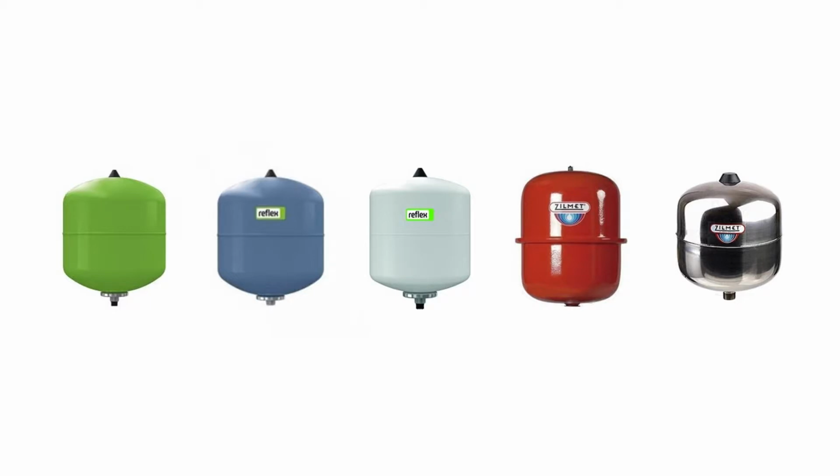As you can see, vessels can be of different colors: white, gray, green, red, blue. In most cases, vessels for heating are red, for water supply systems blue, white for solar systems or hot water systems. However, all this changes individually for each manufacturer.